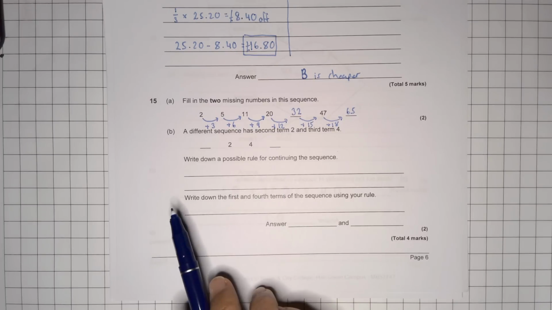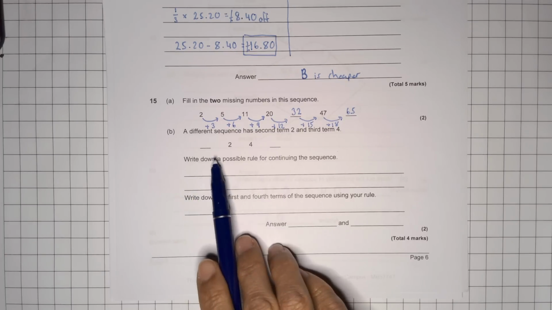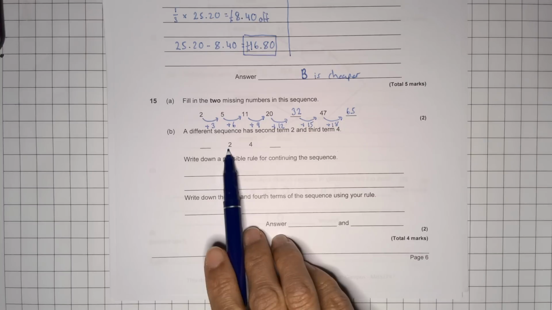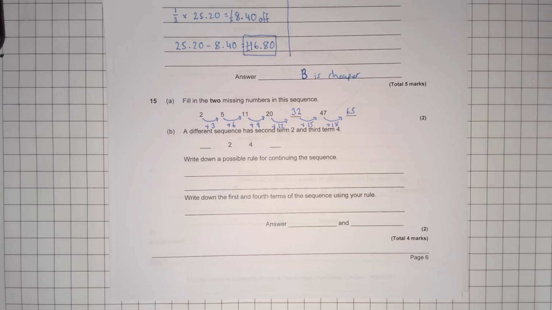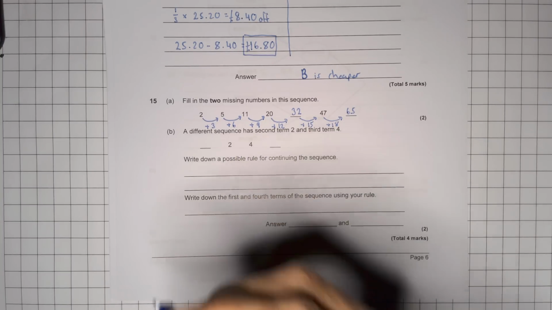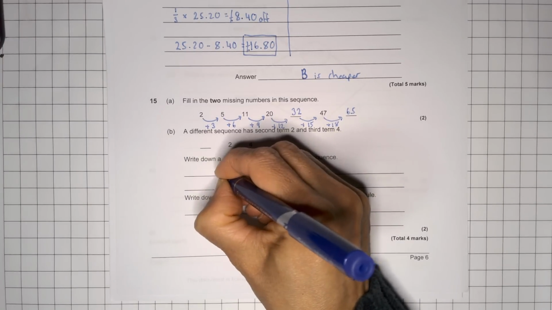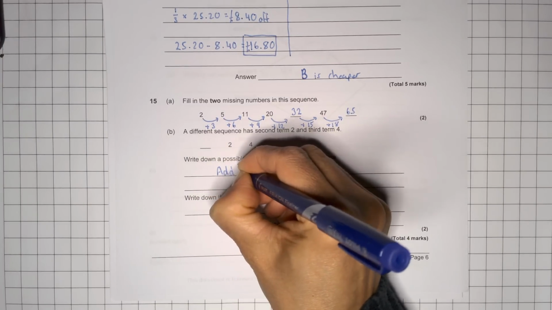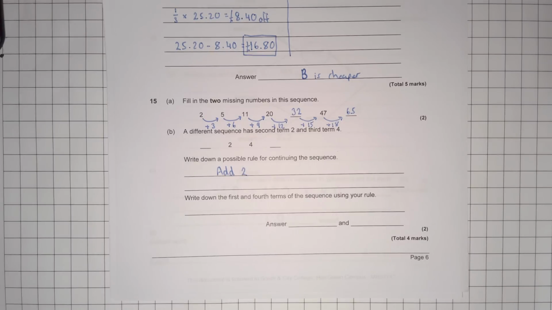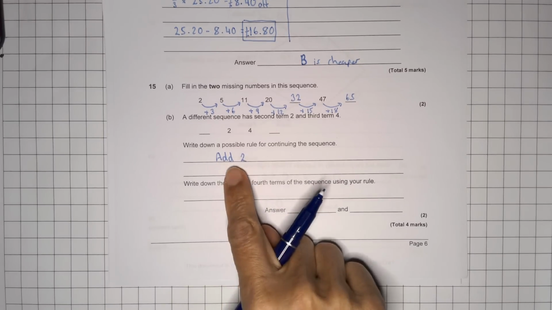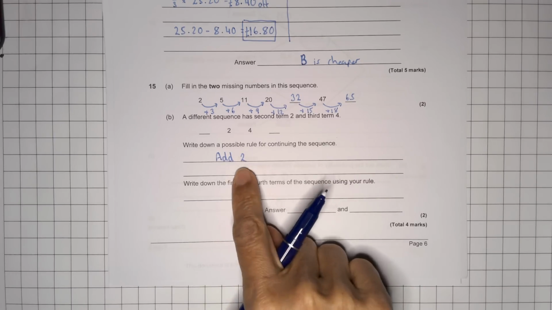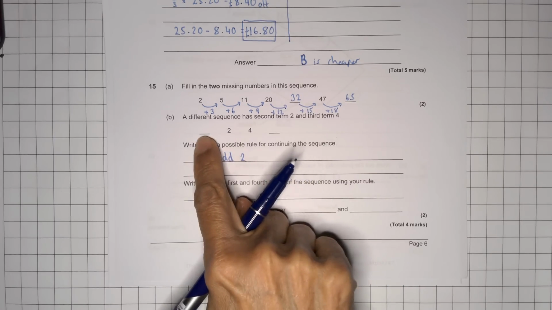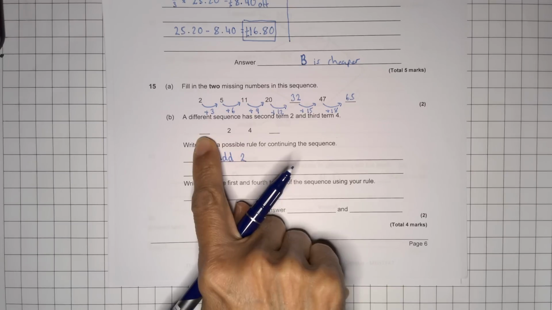Or another rule is multiplying by 2. So we could go something like 1 times 2 is 2, 2 times 2 is 4, 4 times 2 is 8. And I'm sure there are other ones out there. So you just choose one of those. I'm going to do the simplest, which is just add 2. But as I said, you could say something like multiply by 2. Depending on which you choose, you then have to write down what the first and the fourth terms are. So if I'm adding 2, before that, it means that that would have had to be less than 2. So 2 take away 2 is 0.